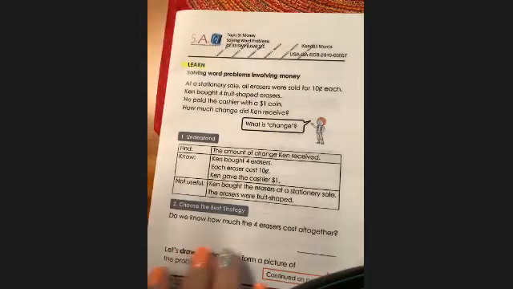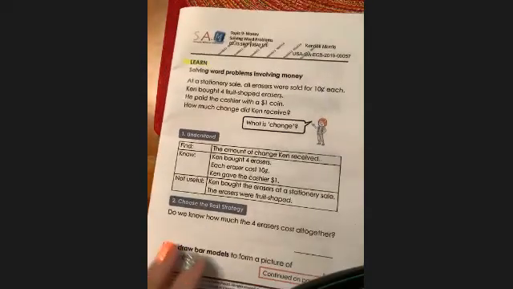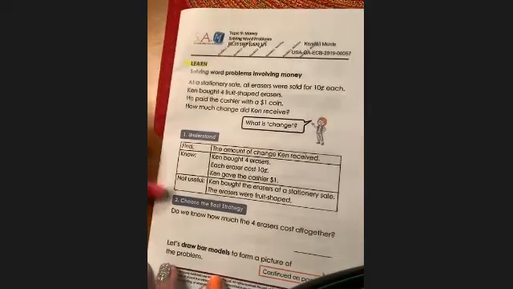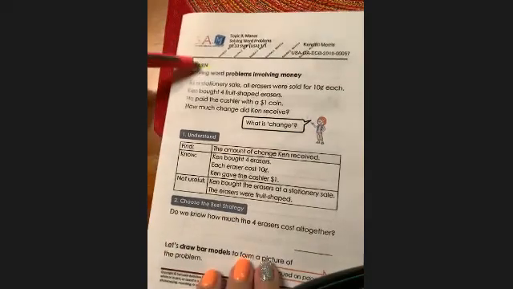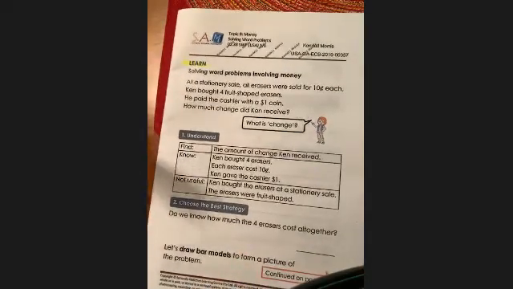Okay. All right. So in this book, we're going to be doing word problems that involve money, because one of your other books for this week is about money. So we're going to go through the learn and the practice, and then we're going to do some of the independent problems too.